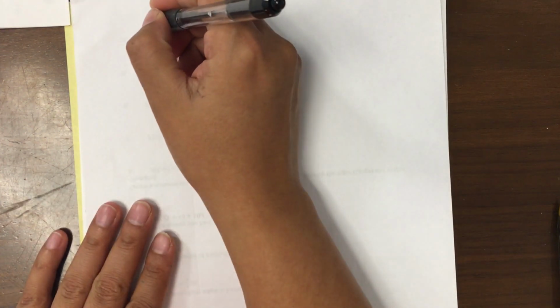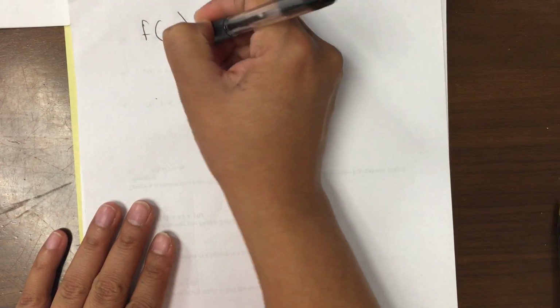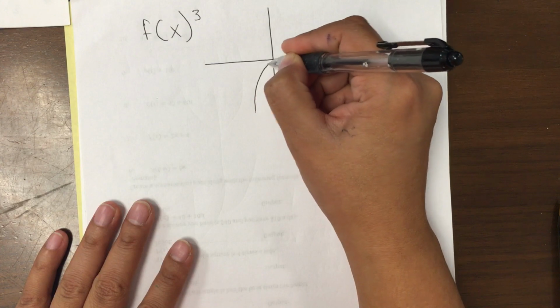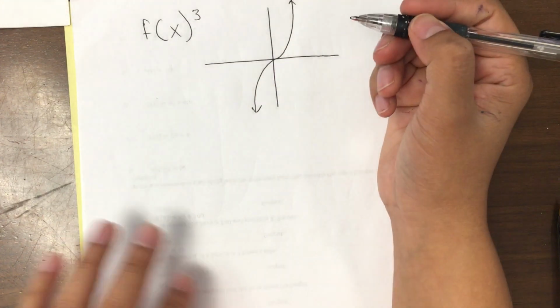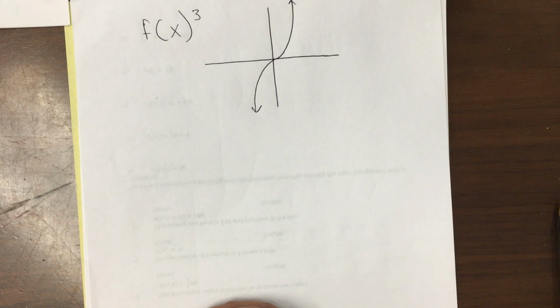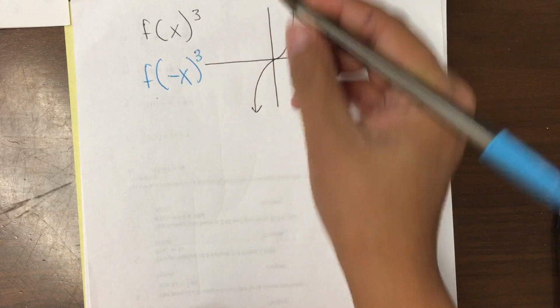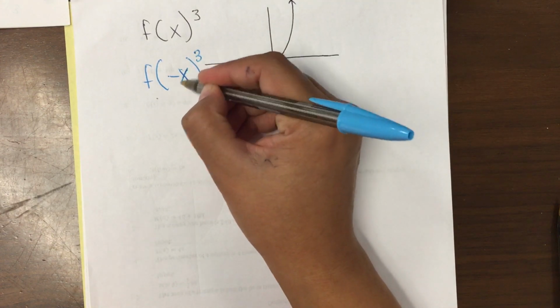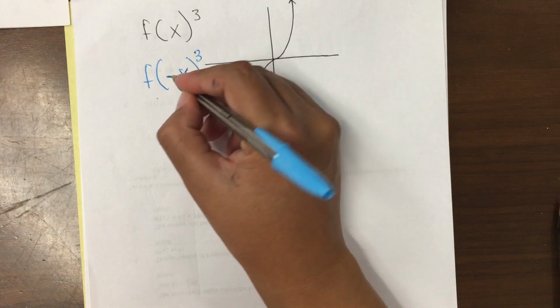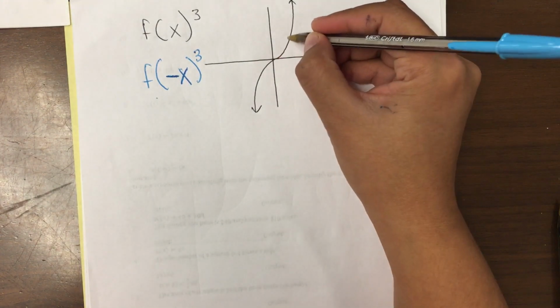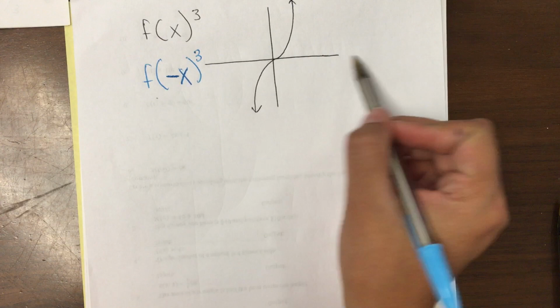Okay, what if I have f of x cubed? This will be my regular graph, my mother graph. But then I will graph f of negative x cubed. Now this time the negative is inside of the parentheses. So my mirror will not be my x.